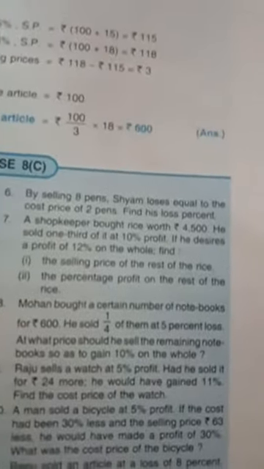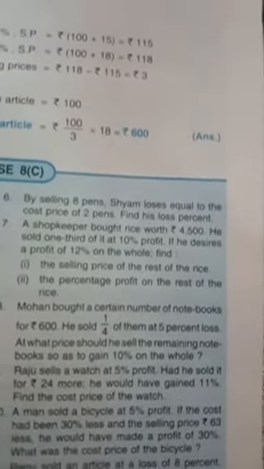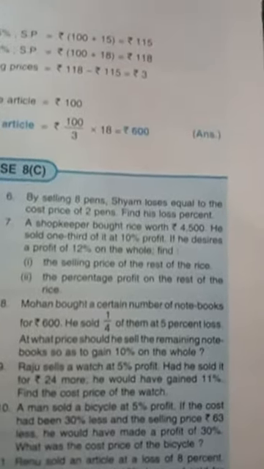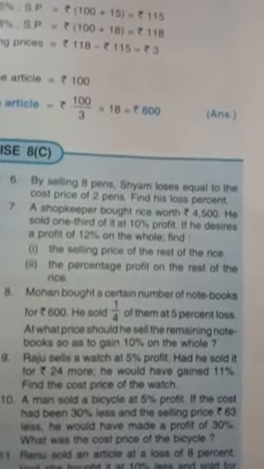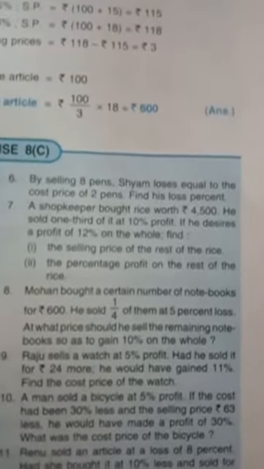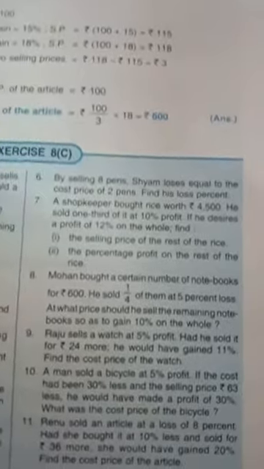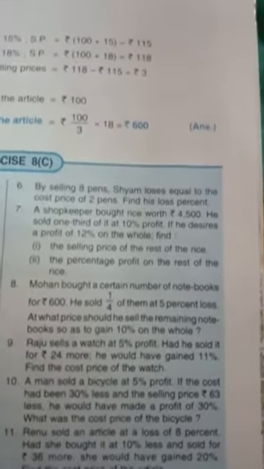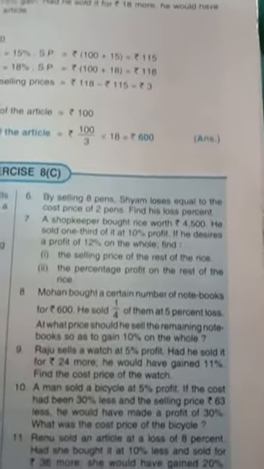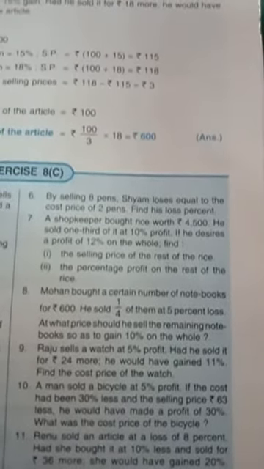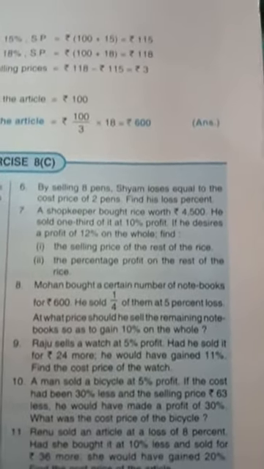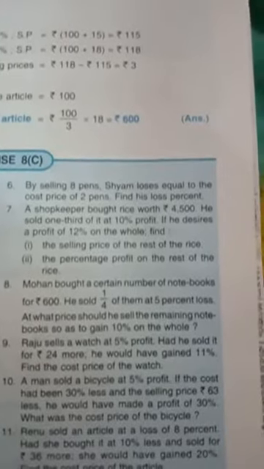Question number 6. By selling 8 pens, Shyam loses an amount equal to the cost price of 2 pens. Find his loss percent. Read the question at least 3 times. By selling 8 pens, Shyam loses equal to the cost price of 2 pens. Find his loss percent.